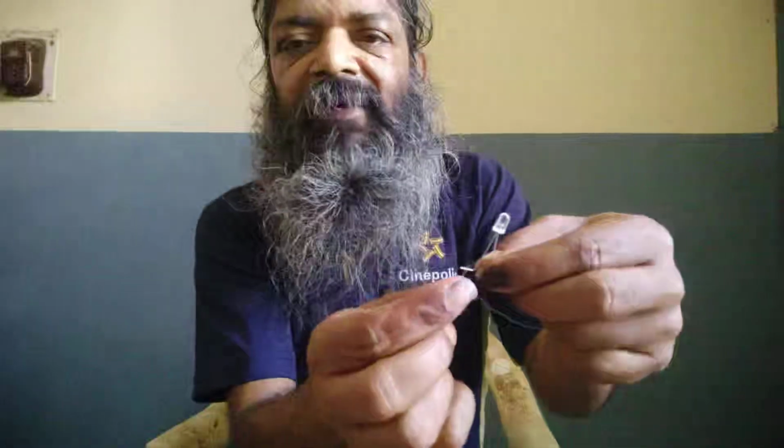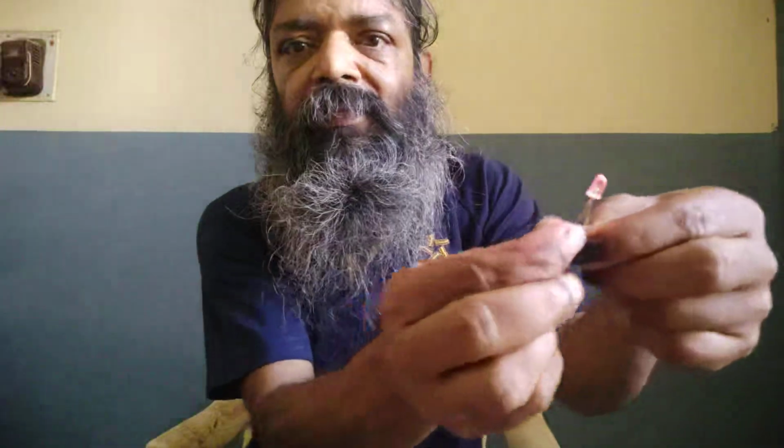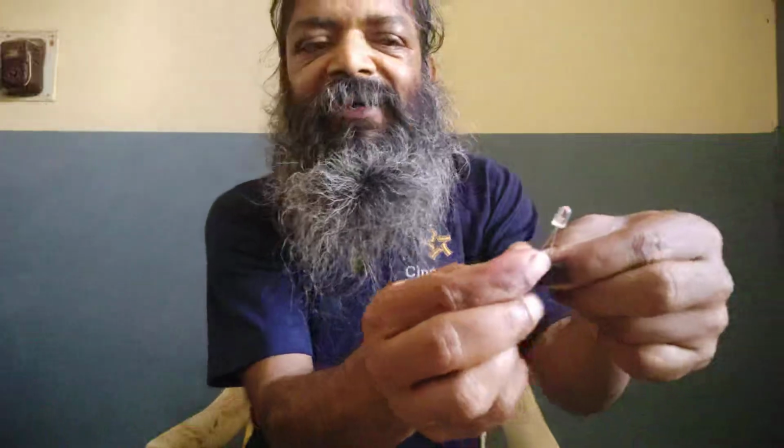Now, if I put it again with the battery, it will blink, it will glow, and then slowly diminish. Gone. So I can use another capacitor also. This is 330 microfarad.